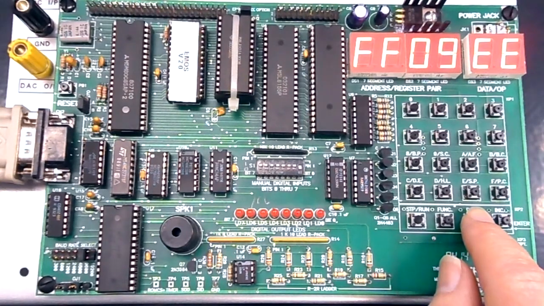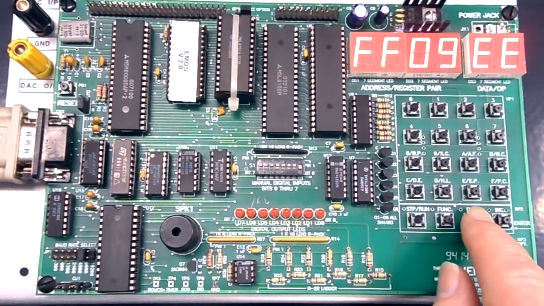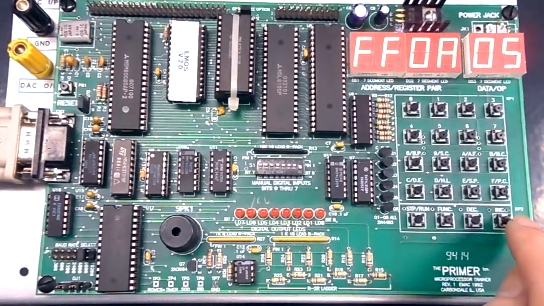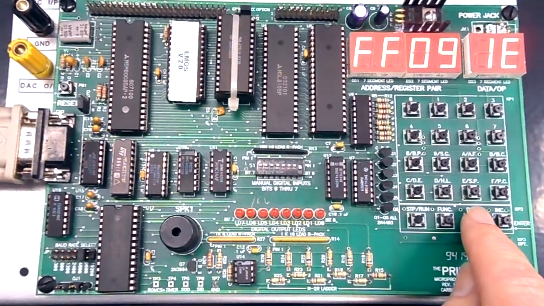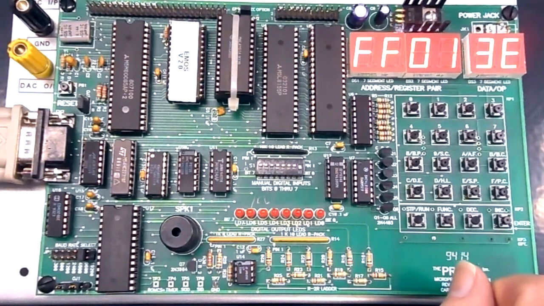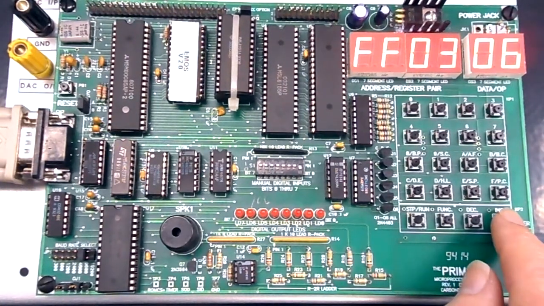Now at FF09, that should have been 1E. So I'm going to correct it. 1E, enter. So FF09 is indeed 1E. So you can see you can make errors typing it in. Sometimes the keys stick. So it is important to go back and double check and make sure that you have put the programming correctly.